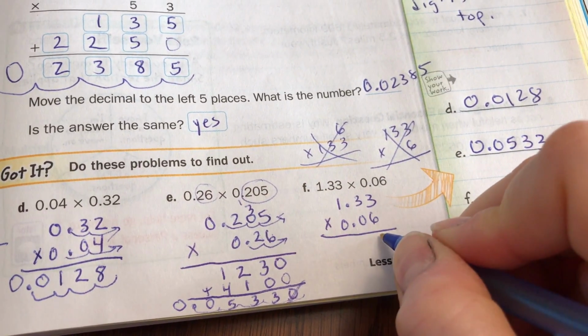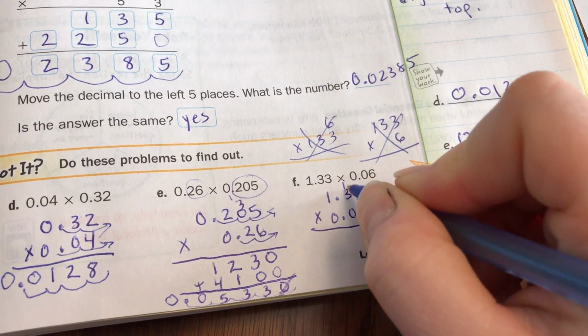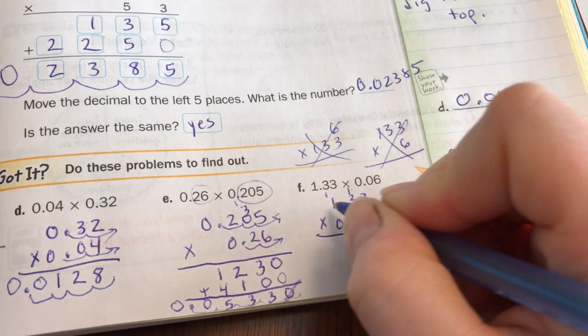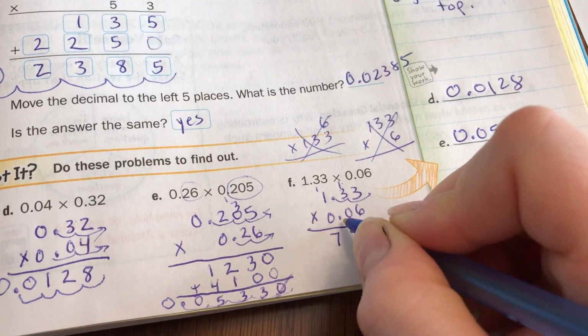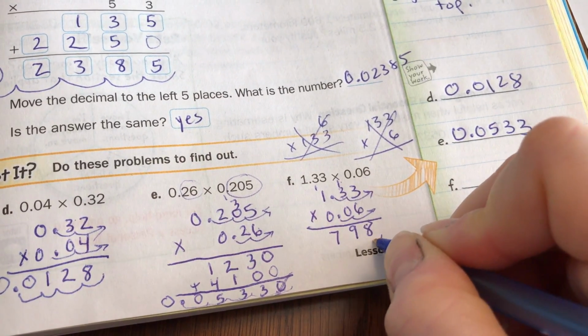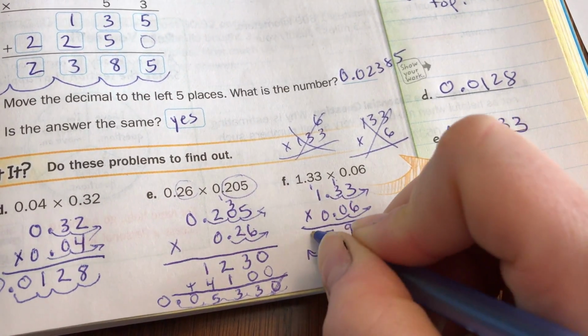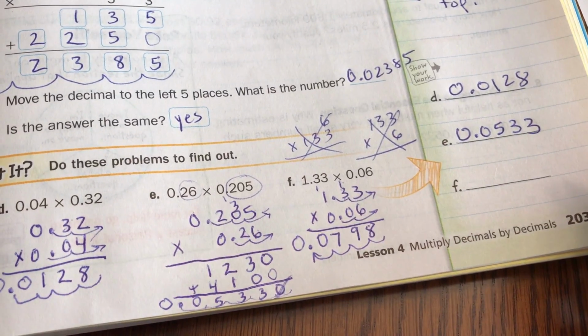All right, 6 times 3. 6 times 3 plus 1. 6 times 1 plus 1. Now, the decimal comes out 1, 2, 3, 4, and it goes back in 1, 2, 3, 4. Annex those zeros.